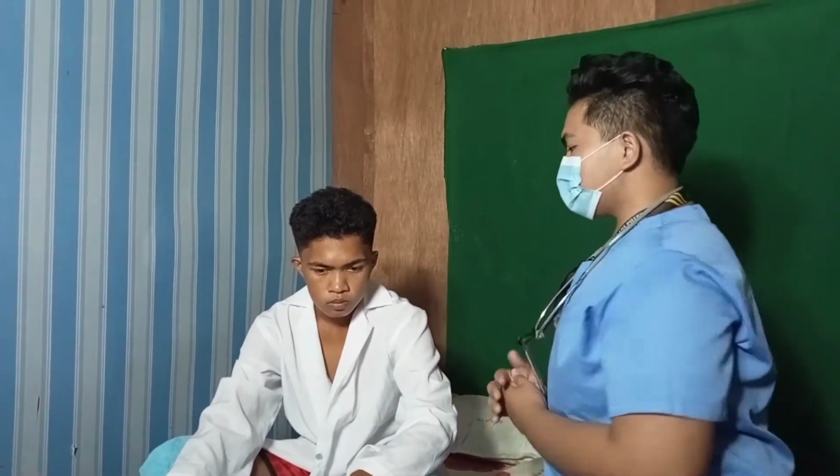It is important to identify the patient para makasigurado tayo na we're doing the right procedure to the right person. And next is we need to explain the assessment, the procedure to the patient. So today, sir, we are going to assess your abdomen to check for any abnormalities. Would it be okay, sir? Thank you, sir. So it is important to explain the procedure to the patient para makapag-cooperate si patient at hindi siya mabigla while we're doing the procedure.